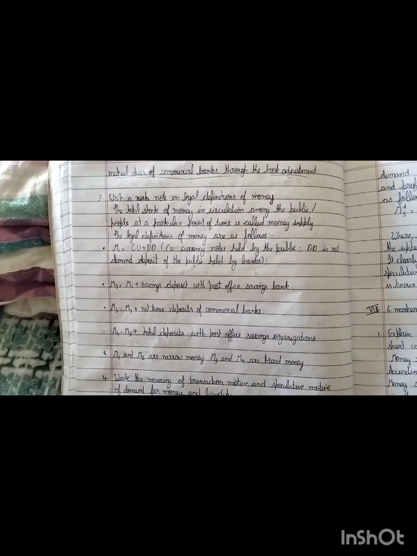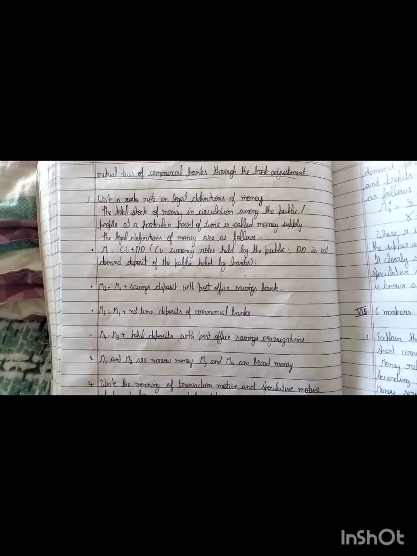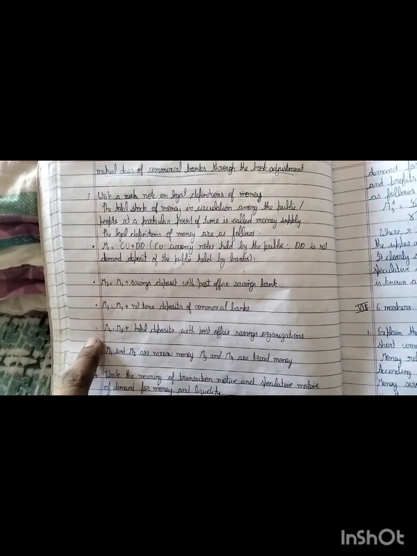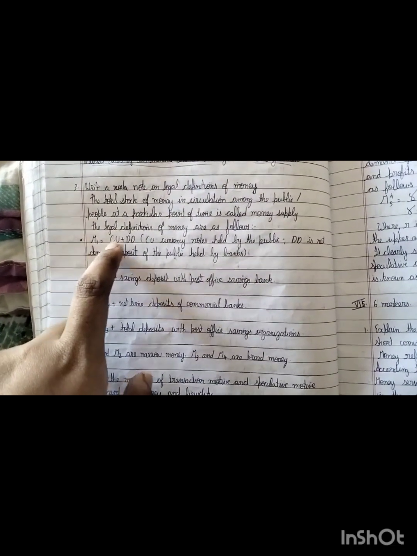Next is the legal definitions of money. So the total stock of money in circulation among the public or people at a particular point of time is called money supply. So these are the legal definitions of money. M1 is equal to CU plus DD. CU is nothing but the currency notes, and DD is the net demand deposit of the public.